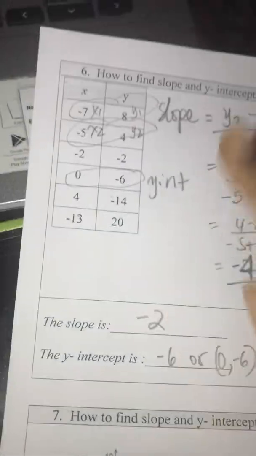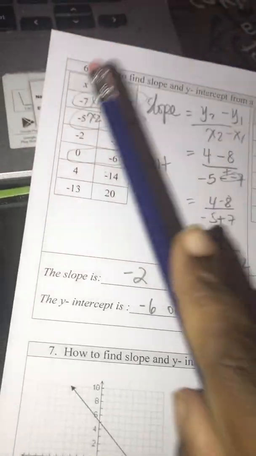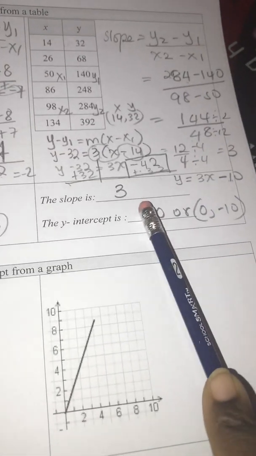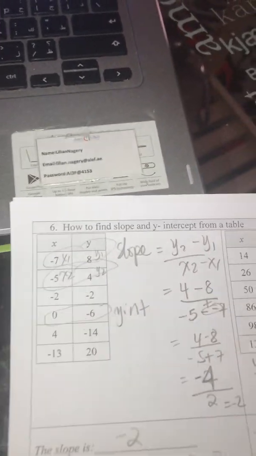And there. I know how to get slope from a table and y-intercept. Okay? So if there is 0, you just look. If there is no 0 on x, then you have to calculate. So we have done using point slope. You can do using slope intercept form. I will do it at the back over here.